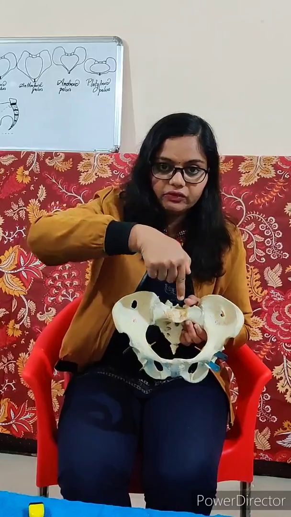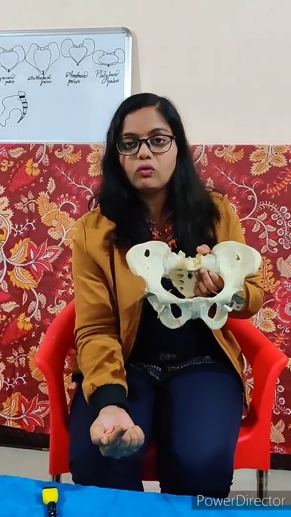Okay, so now the pelvic axis, what does it become? Inlet is downwards and backwards, then in cavity vertically downwards, and then outlet downwards and forwards. So it becomes a C-shaped curve, which is called curve of Carus. Ideally, the baby should pass through this curve. Okay, but actually it does not pass through this curve.